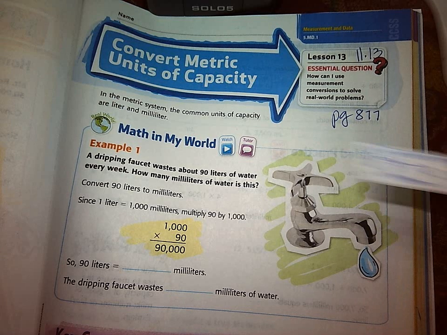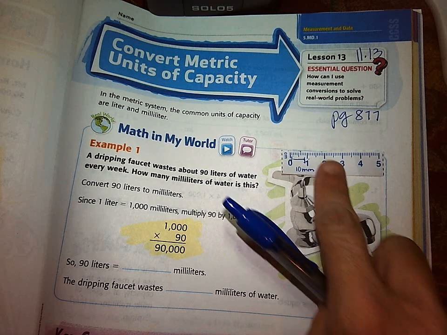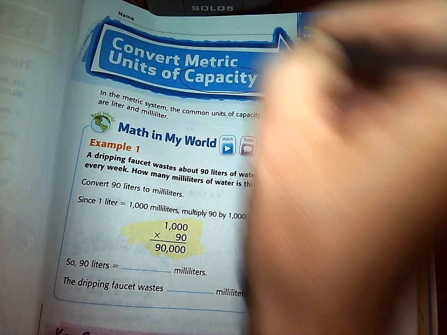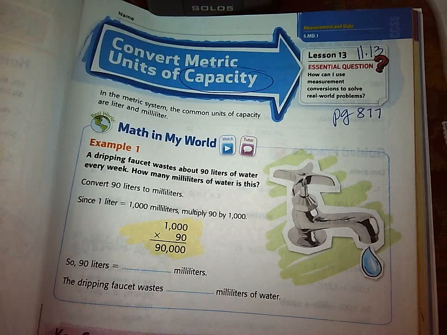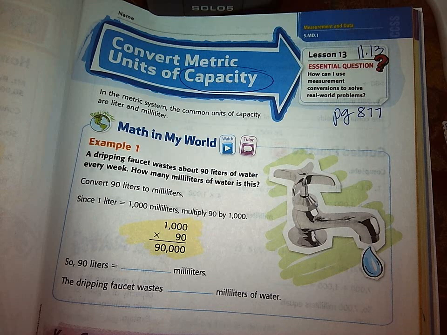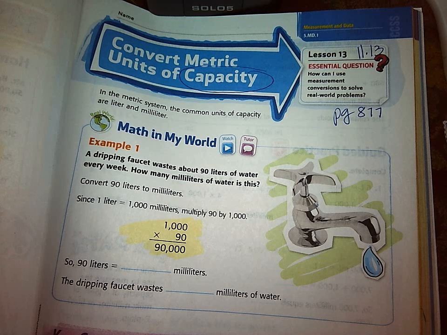We've done length in the metric system now with millimeters, centimeters. We've done weight or mass with milligrams, grams, and kilograms. And now we're doing capacity, which means we're filling things up in liquids. And the good news is they use a very similar system. That's the super cool thing about the metric system, is that we're always multiplying and dividing in powers of 10. So let's take a look.